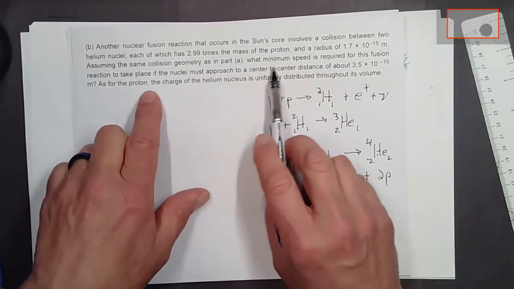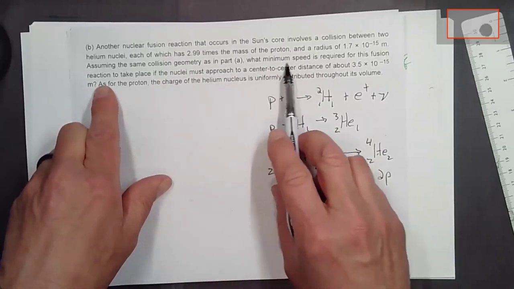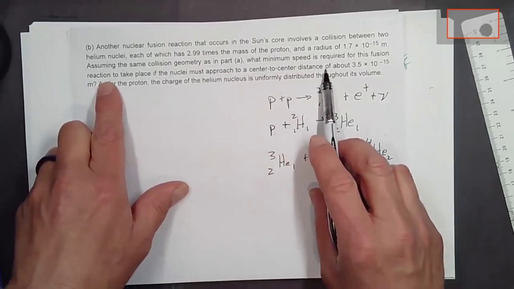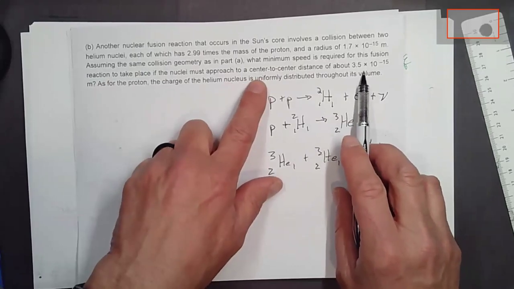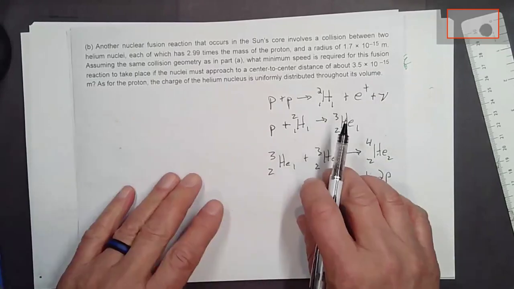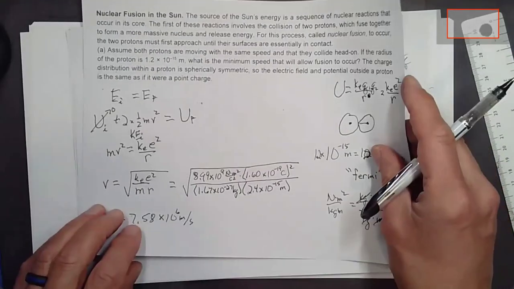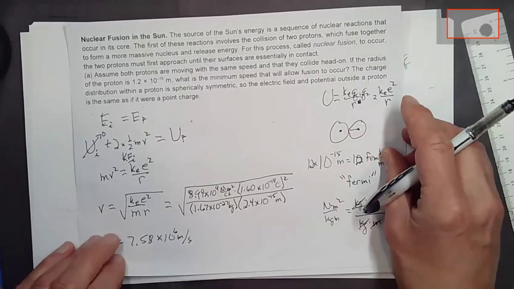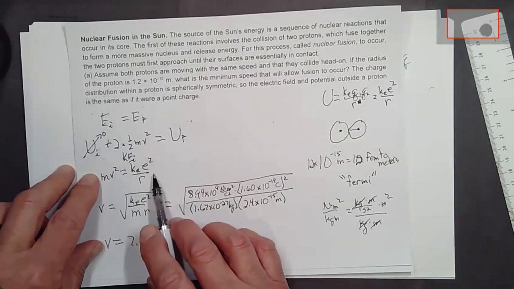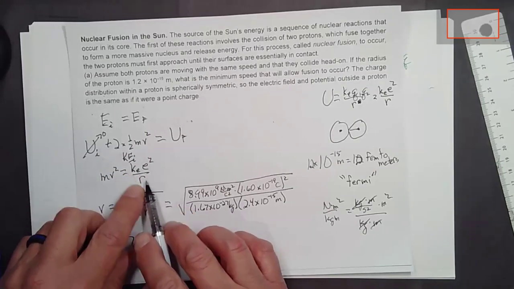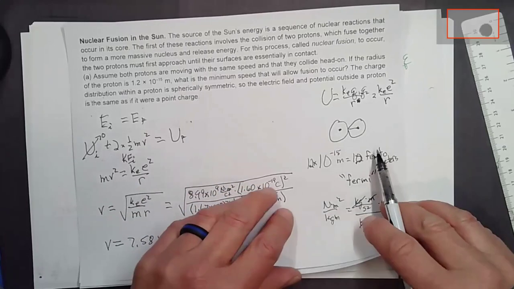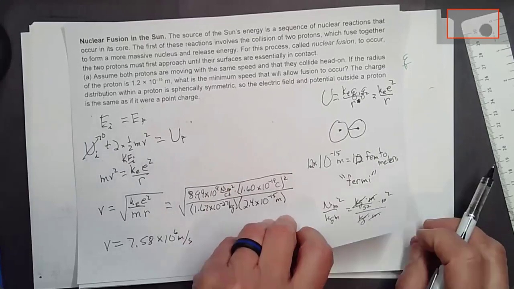And actually we're told what minimum speed is required for this fusion reaction to take place if the nuclei must approach to a center-to-center distance of 3.5 times 10 to the minus 15th meters. Well, on the previous page, we kind of did all the math for this thing. We had that mv squared has to equal k sub e squared over r, and they told us what r is in this case. So let's just go ahead and use that and see what we get.